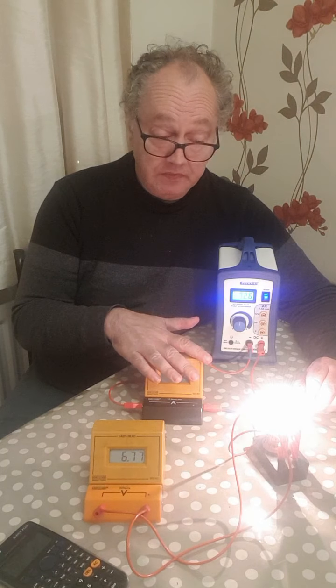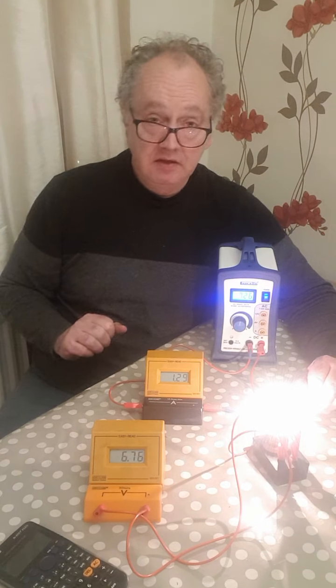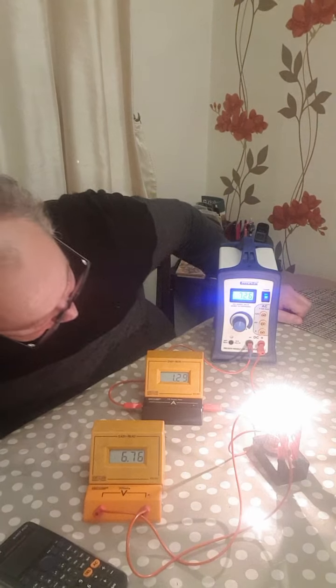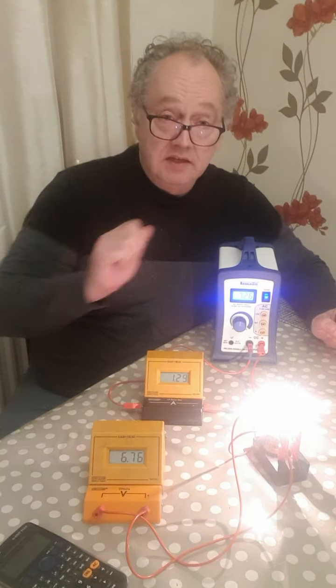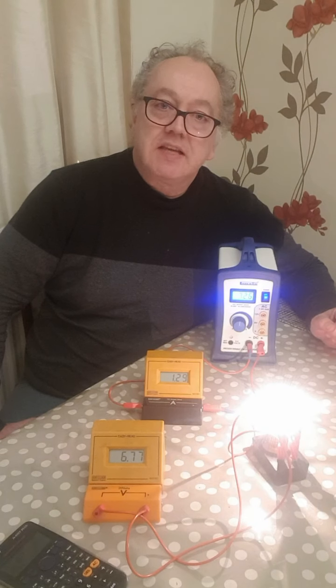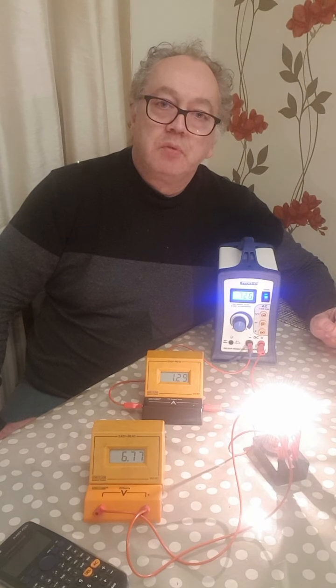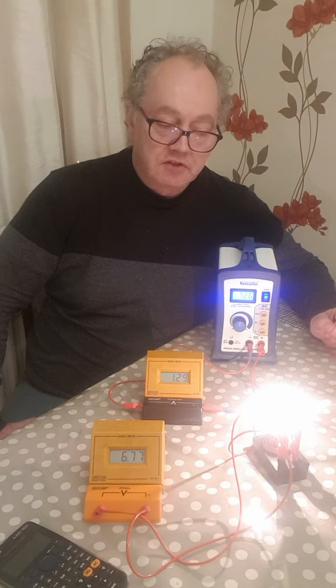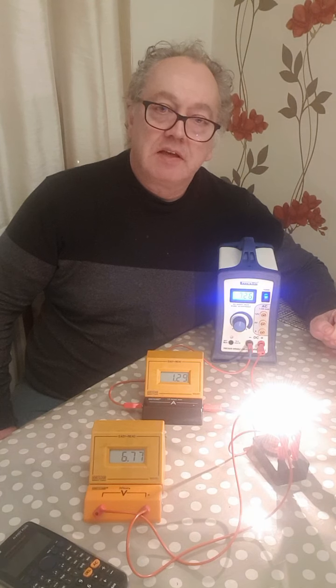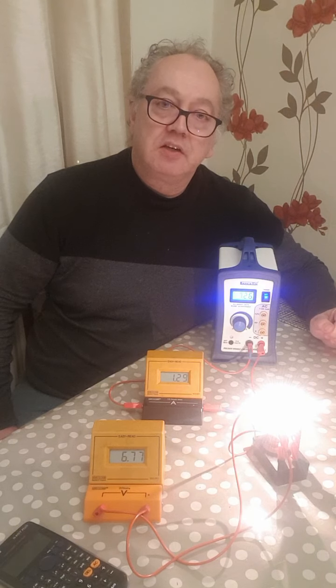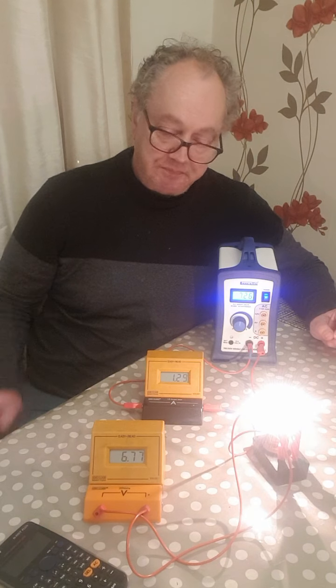The current that's flowing through the light bulb, let me just read what it says, is 1.29. So 1.29 amps is going through there. That means that every second we've got 1.29 coulombs of charge passing through the light bulb. So keep that number in mind, 1.29 coulombs per second.